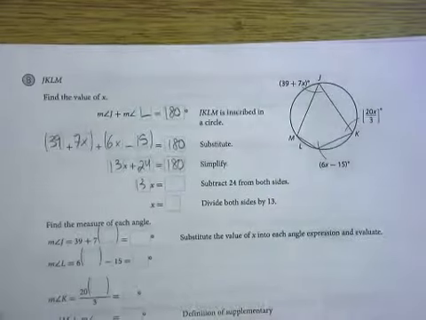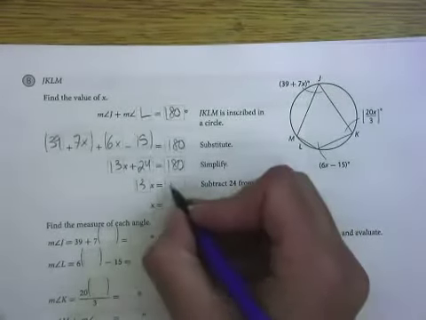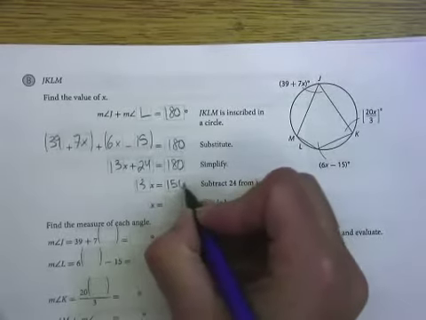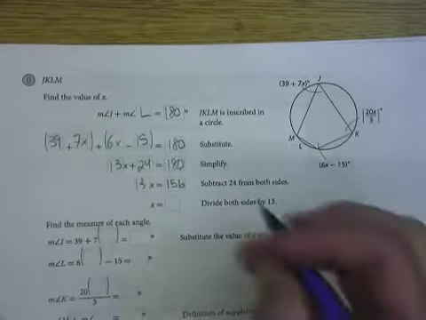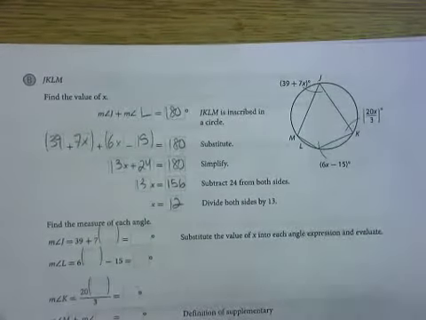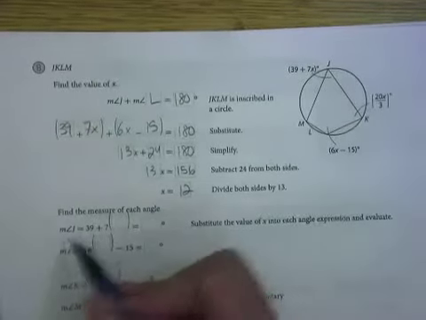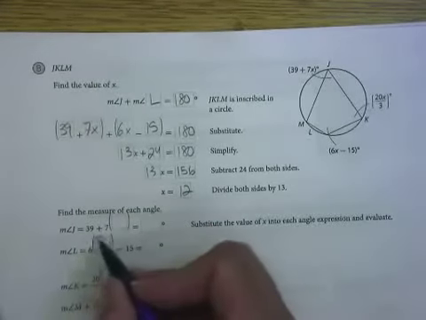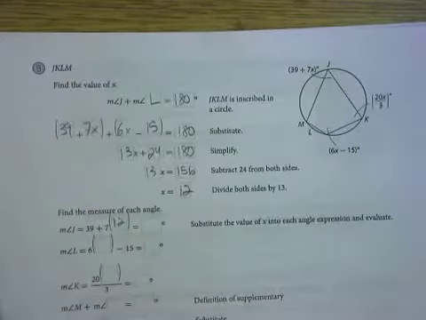When I combine my like terms, I have 13x plus 24 equals 180. When I subtract the 24 from both sides, I have that 13x equals 156. And when I pull out my handy-dandy calculator and take 156 divided by 13, x is 12.